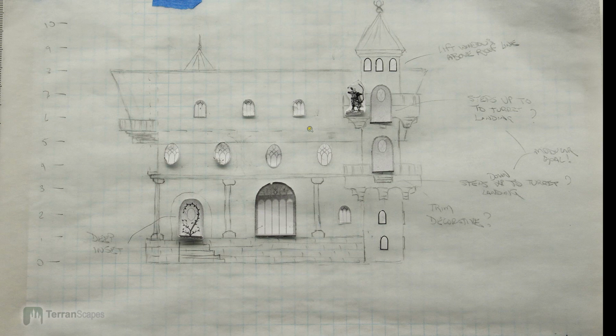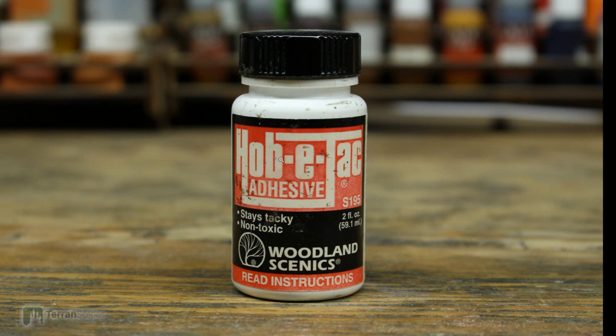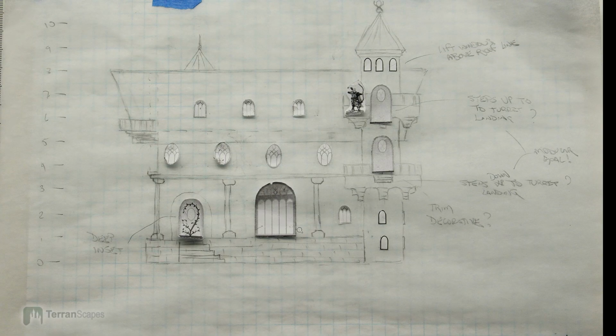And you may be wondering what I am doing with these windows. I ended up using Hobby Tack as an adhesive for them. Since it stays tacky, this is made by Woodland Scenics. I don't know if people are familiar with this. It's not great for terrain, but it works pretty well for making something that's sort of like Colorforms.